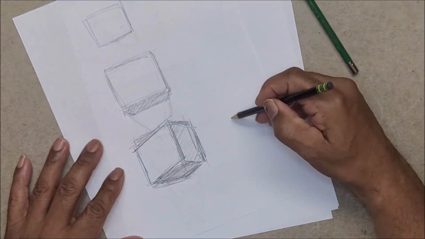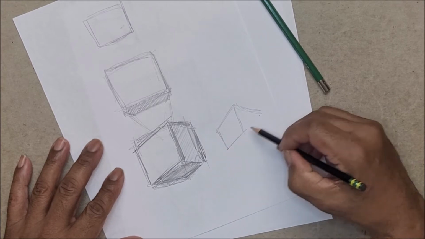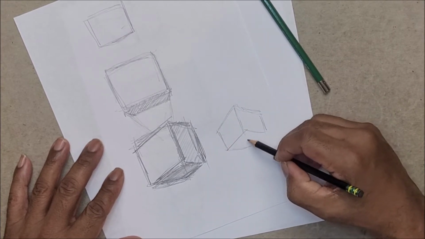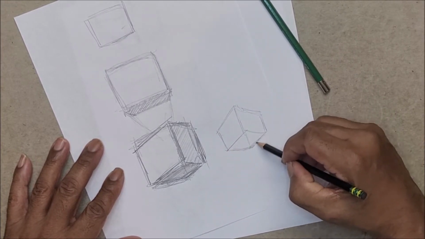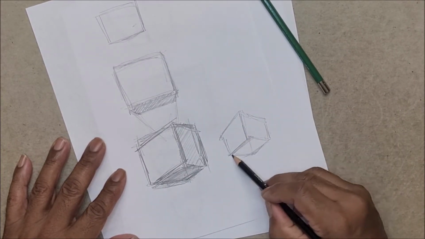Let's try one more. Let's just try from the middle this time. And that's going to be here, and that's going to be there. So that's in the middle. We still have our three sides.